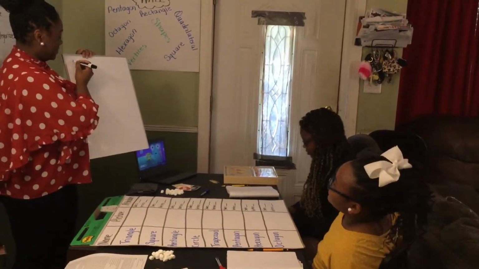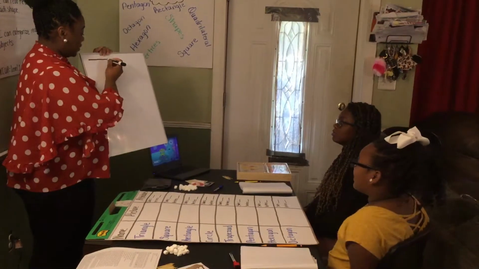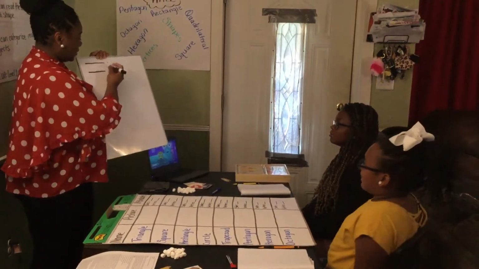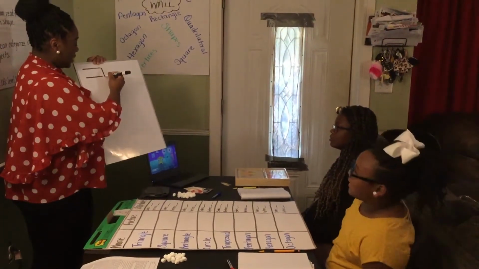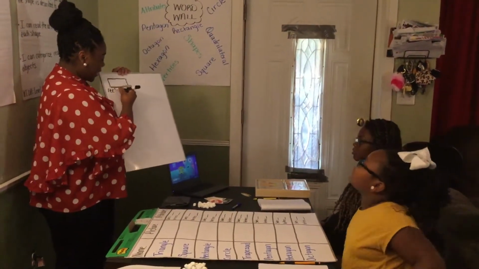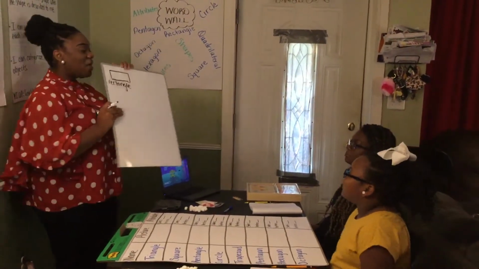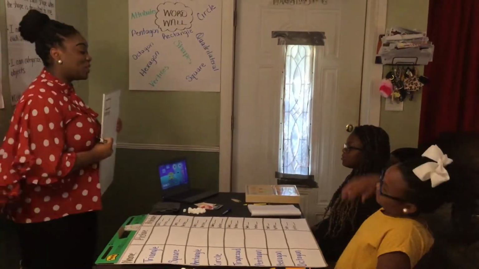Can you tell me how to draw a rectangle? How does it look? It has two long lines. Two long lines? And two short. Two short lines. Awesome job. So this is a rectangle. Repeat, rectangle. Rectangle.